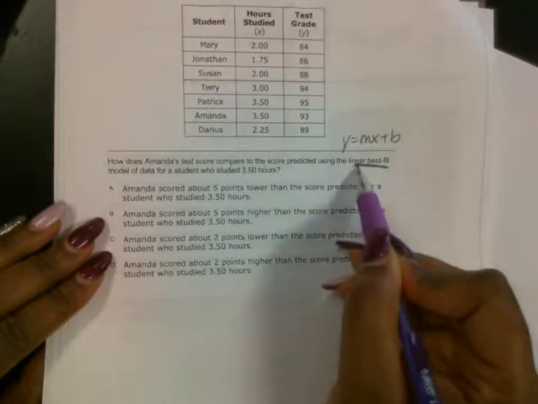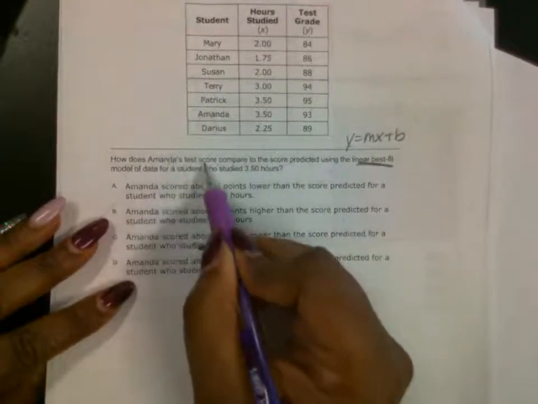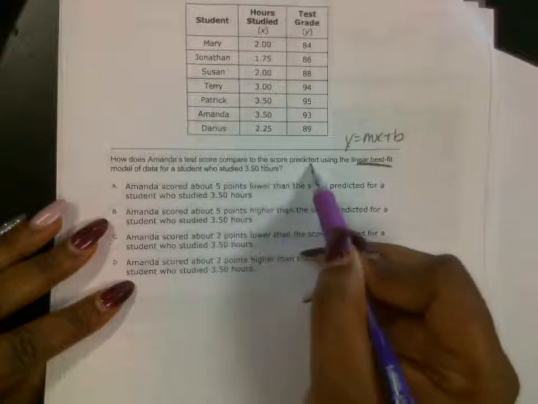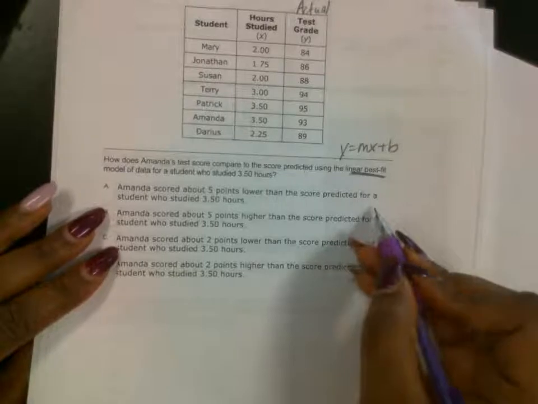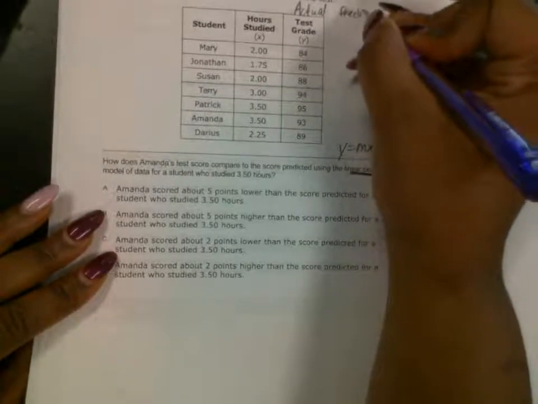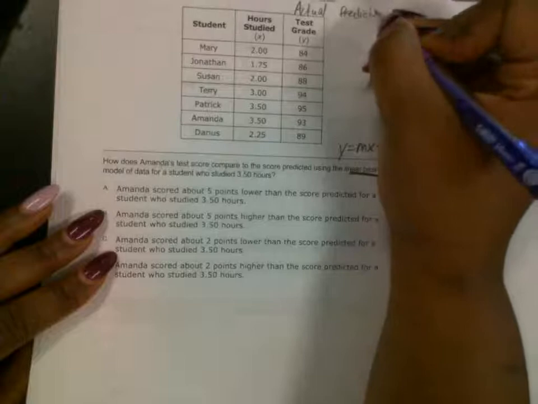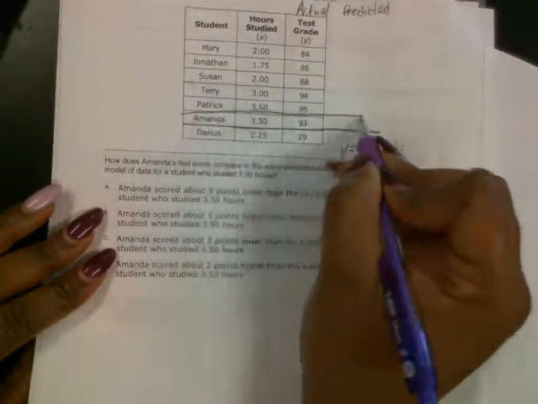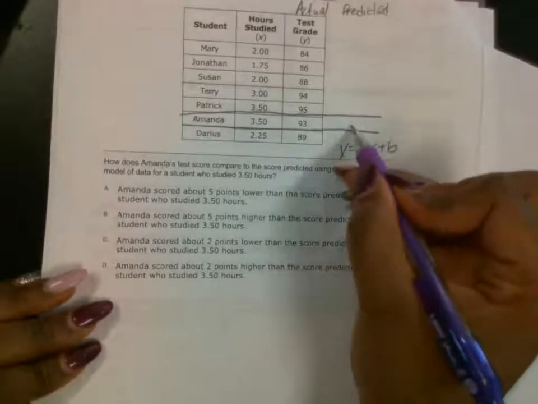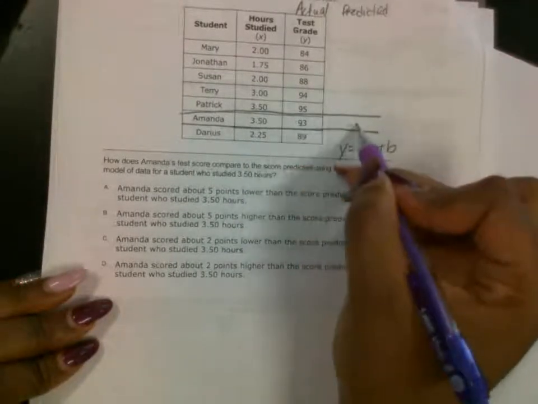Why am I creating a table? Because look at what I have to do. I'm going to use a line of best fit. It says, how does Amanda's test scores compare to the predicted? Okay, so this is, of course, the actual. This is what's given. How does it compare to the predicted? Okay, so we're looking for the predicted, but for which one? Amanda, right? So let's go down to Amanda. This is the predicted score that we're looking for, Amanda's predicted score. This is her actual. What is her predicted?